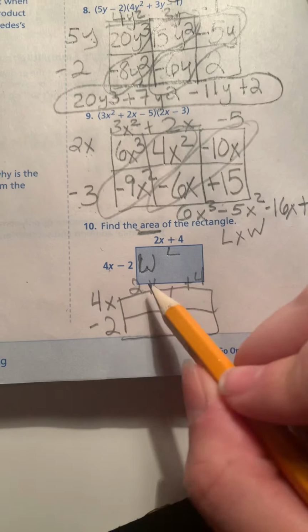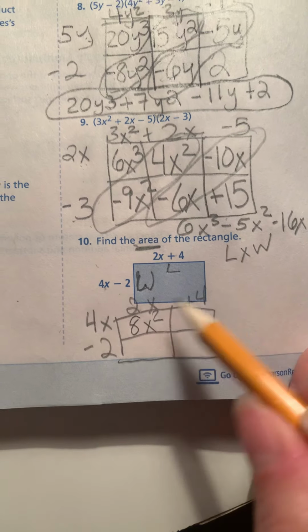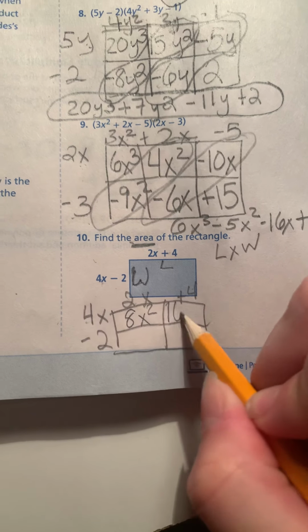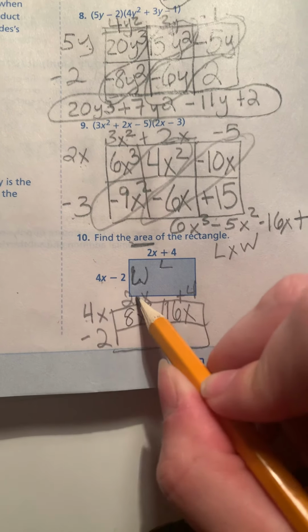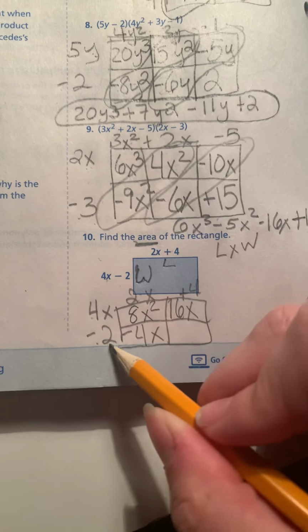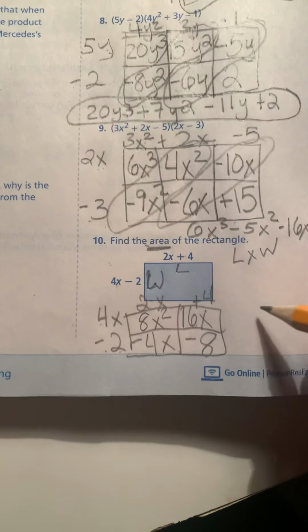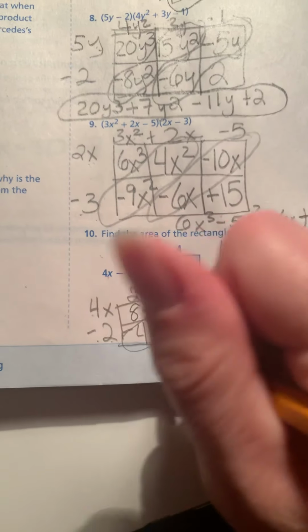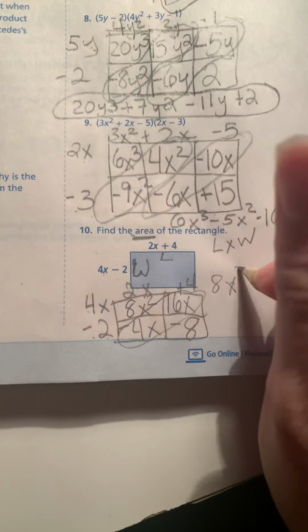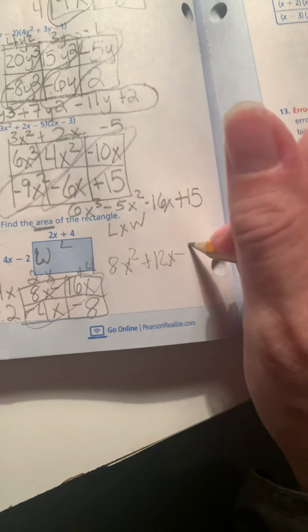4x times 2x is 8x squared. 4x times 4 is 16x. 2x times negative 2 is negative 4x. 4 times negative 2 is negative 8. So it's 8x squared plus 12x minus 8.